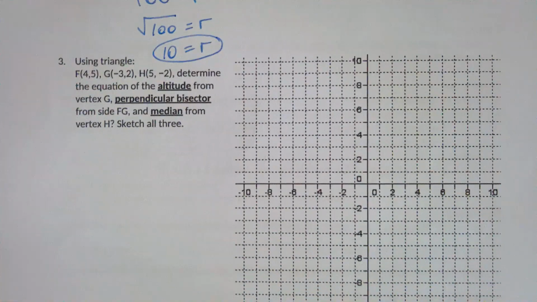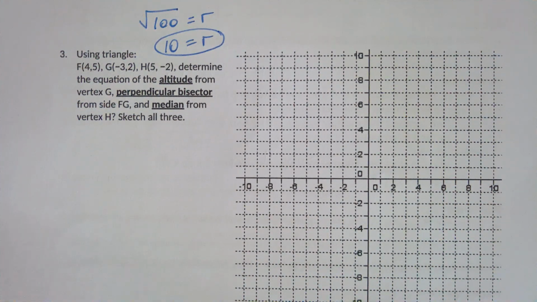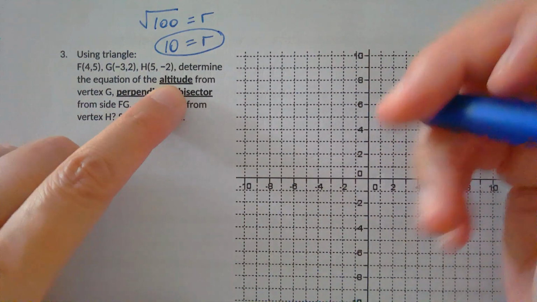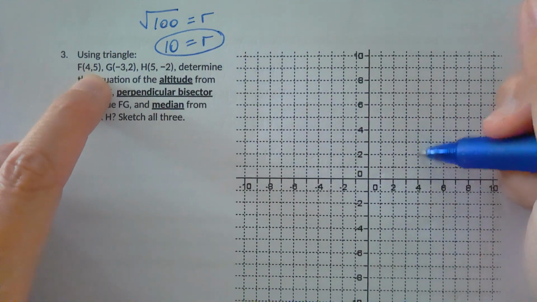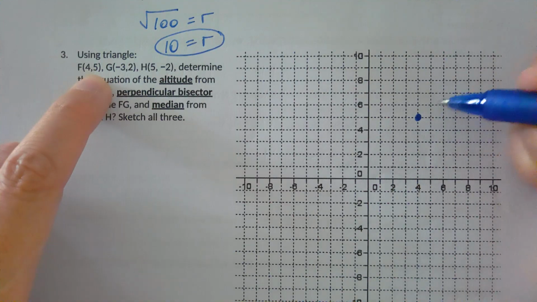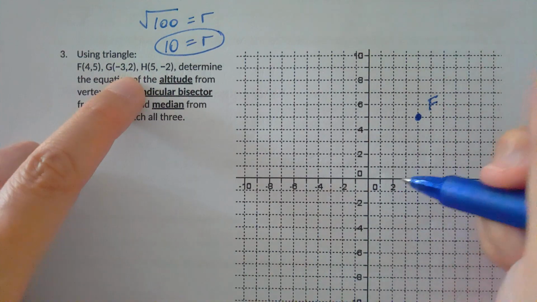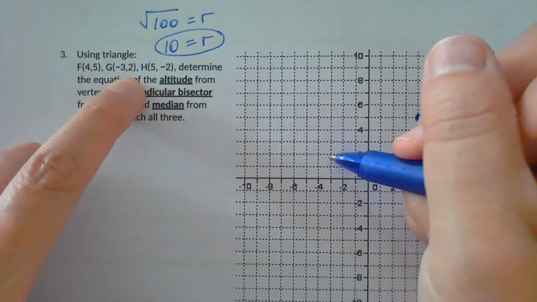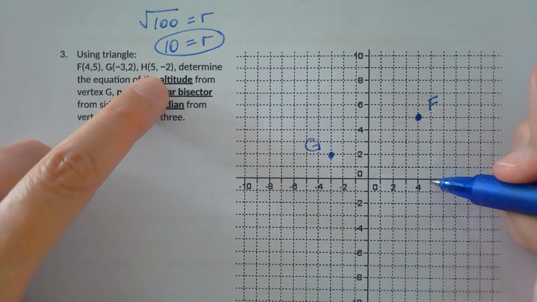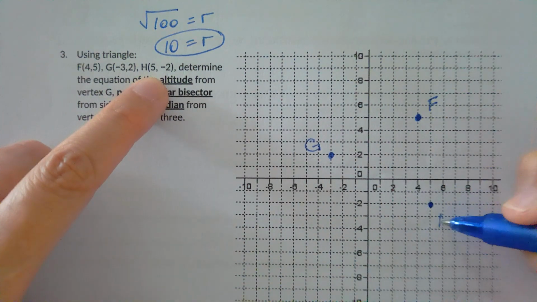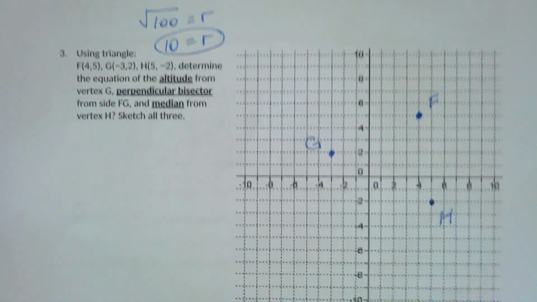Number 3. Using triangle FGH, determine the equation of the altitude, perpendicular bisector, and median. Okay, so this is what we mean. You need to know all that. Okay, so let's plot it first. 4, 5. That's F. Negative 3 and 2. That's G. And then 5, negative 2. That's H. Okay, so let's draw that triangle.